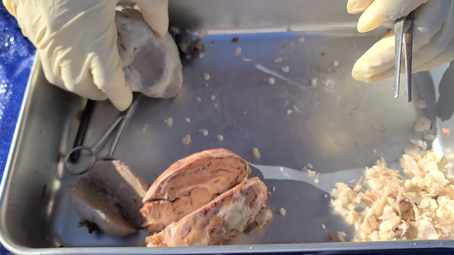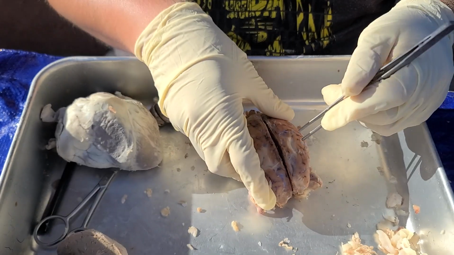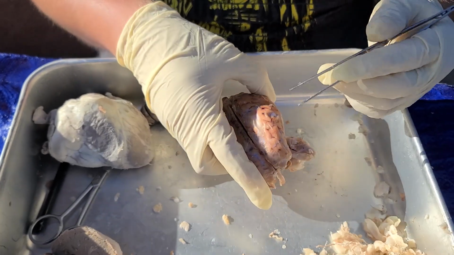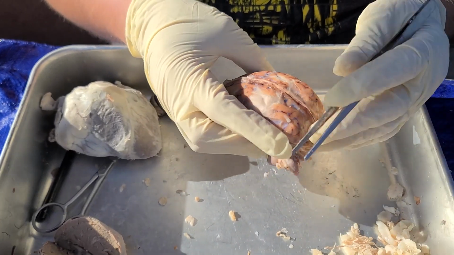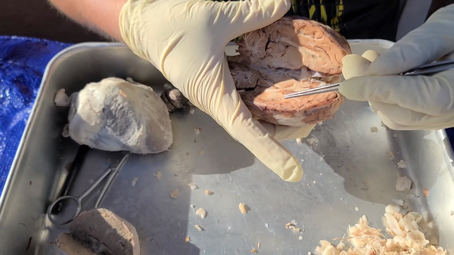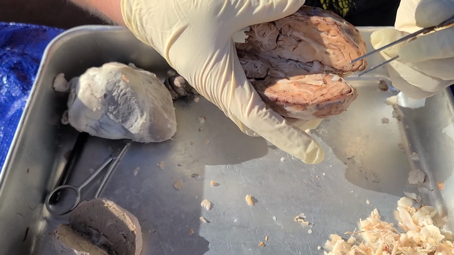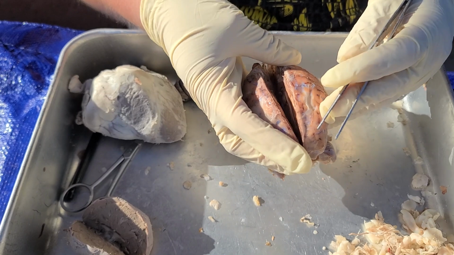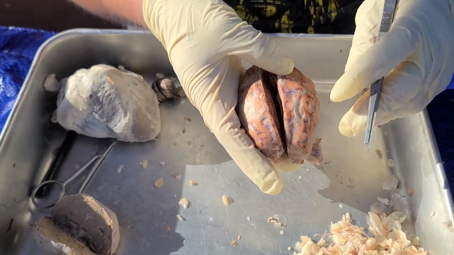Move on to the brain. Let's start with the dura mater, which is this clear membrane that you can see surrounding the majority of the brain. You can also see a little bit of it if I open it in half. But that is the dura mater. We have the right and left cerebral hemispheres. So if I have it this way, left, right.